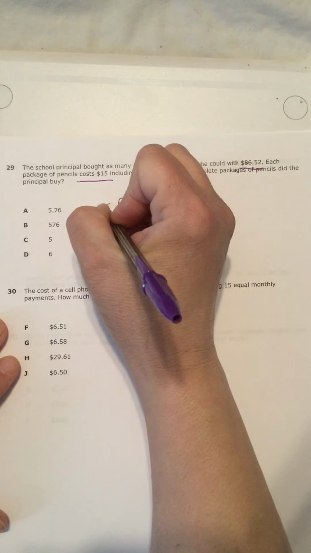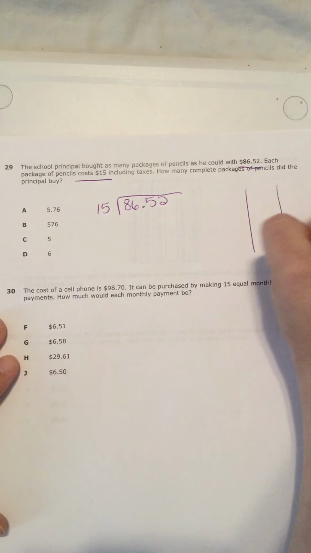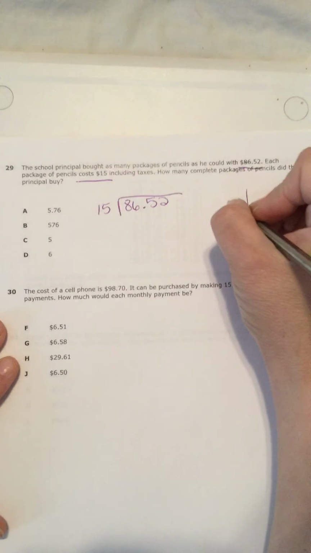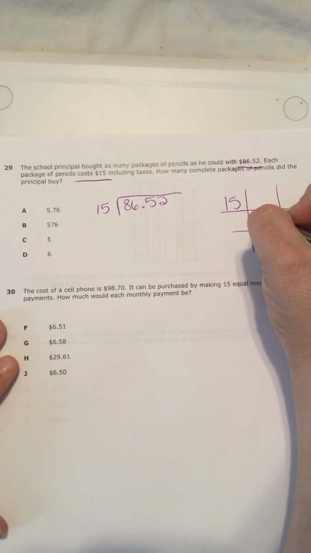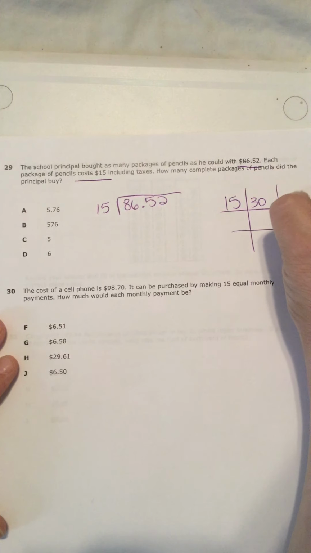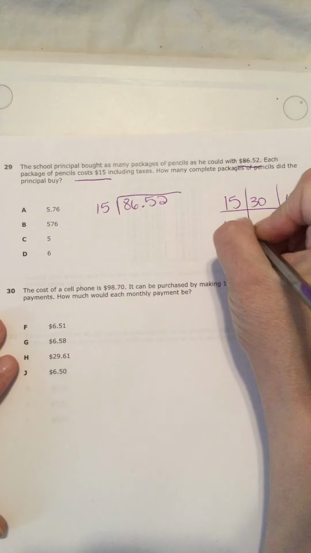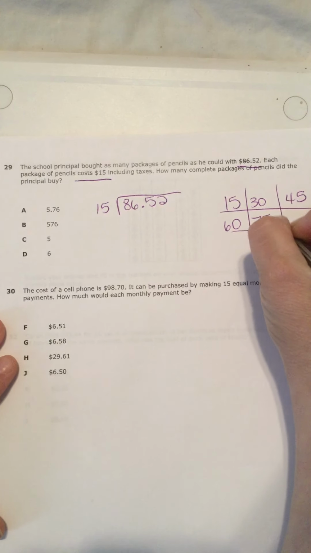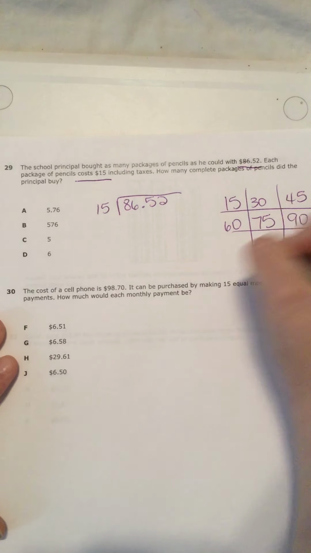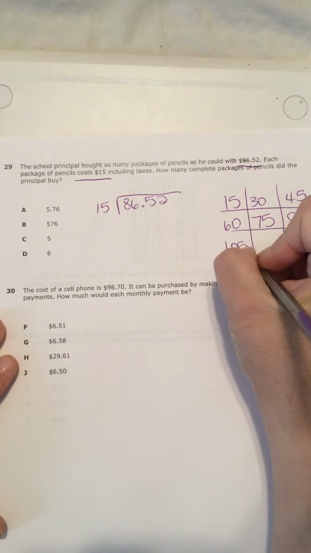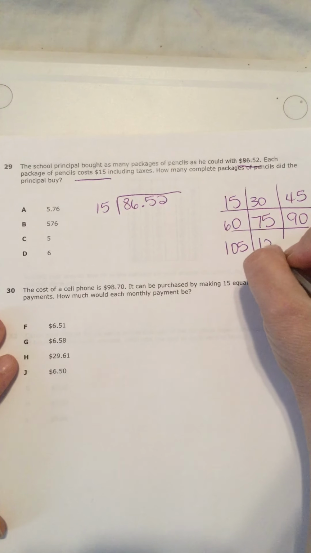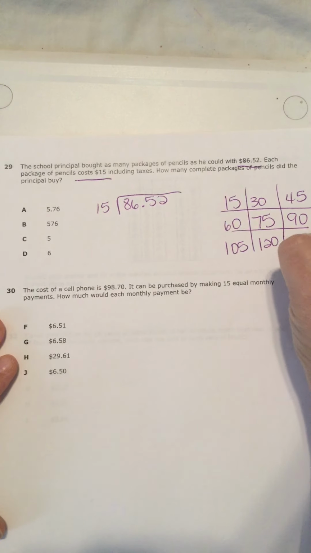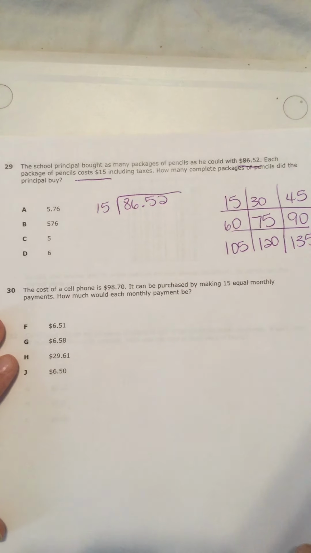So 86.52 divided by 15. Do your tic-tac-toe board for 15. 15 plus 15 is 30. Plus 15 is 45. Plus 15 is 60. Plus 15 is 75. Plus 15 is 90. Plus another 15 is 105. Add 15 to that, you get 120. And 15 to that, you get 135.